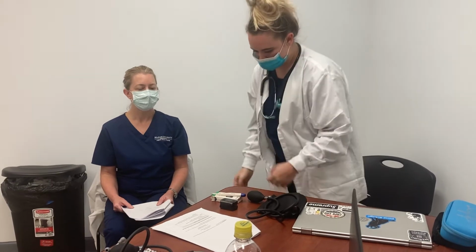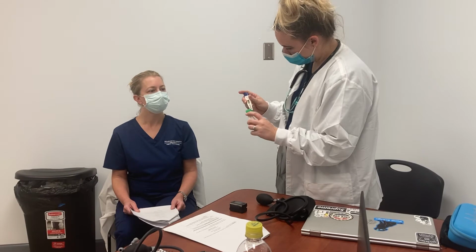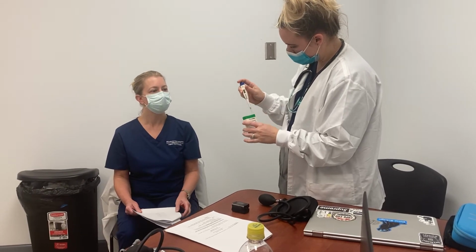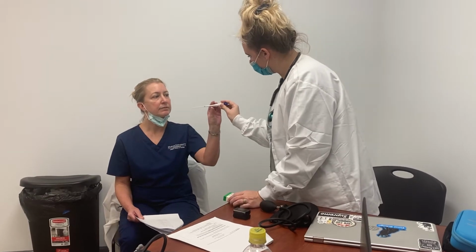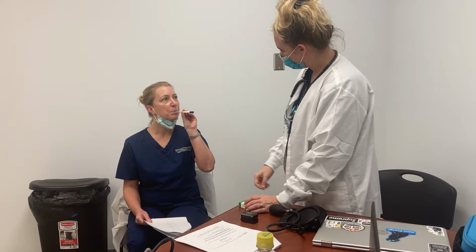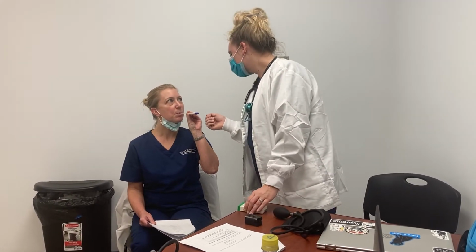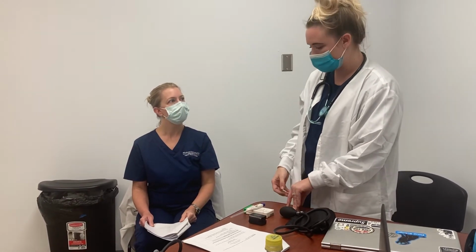Okay. So now that we've done a basic pain assessment, I'm going to do some vitals on you. So the first thing that I'll do is I'll check your temperature. So I'm just going to have you put this thermometer in the back corner under your tongue, which is the posterior sublingual pocket. Okay. Temperature is 98.6, which is great because your temperature should be 96.4 to 99.1.